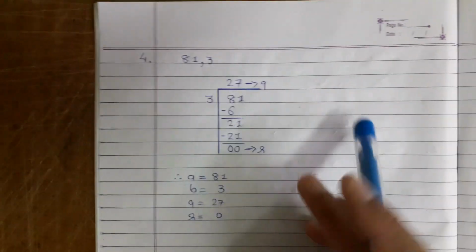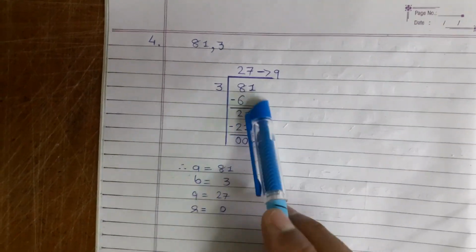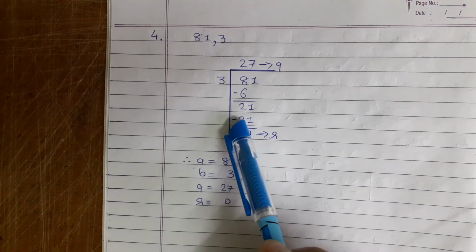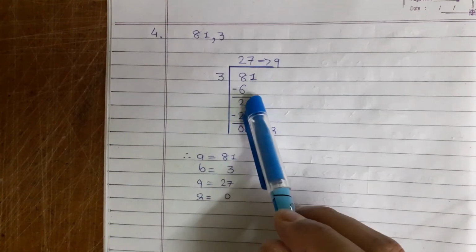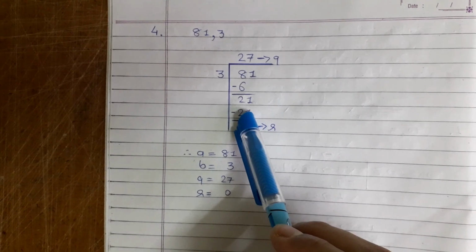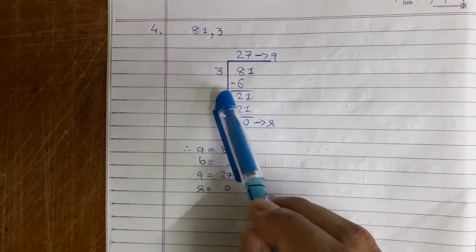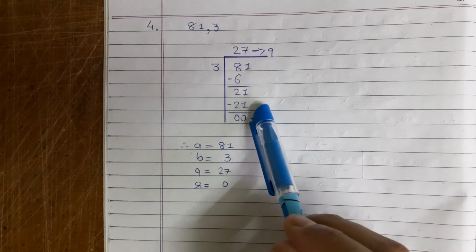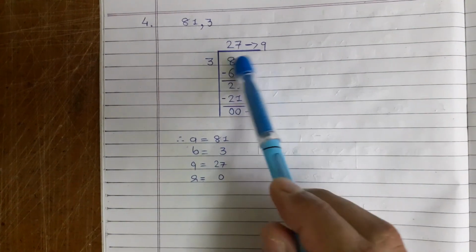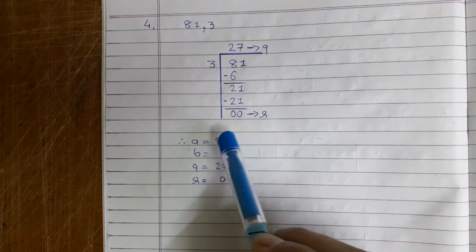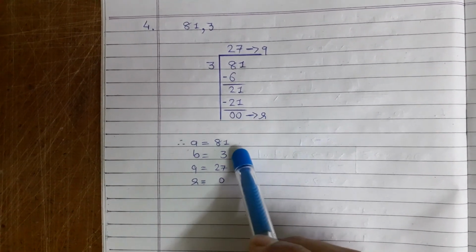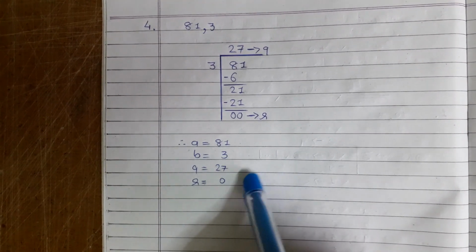Last question, 81, 3. 3 twos are 6. 8 minus 6 is 2. Taking 1 down, 3 sevens are 21. 21 minus 21 is 0. Therefore remainder is 0 and quotient is 27. Therefore A is equal to 81, B is equal to 3, Q is equal to 27 and R is equal to 0.